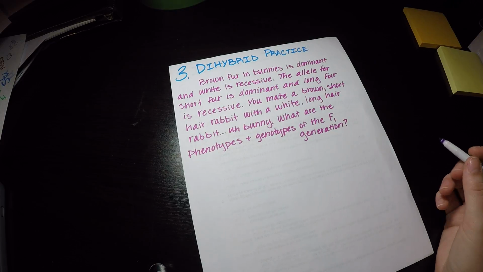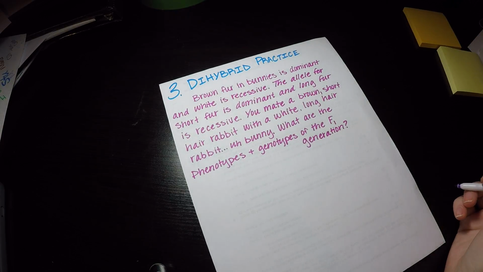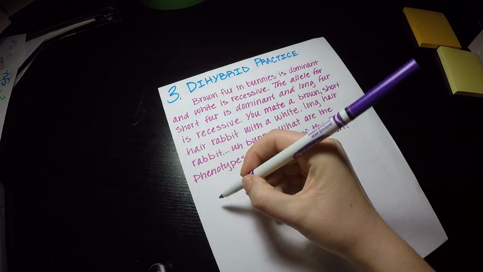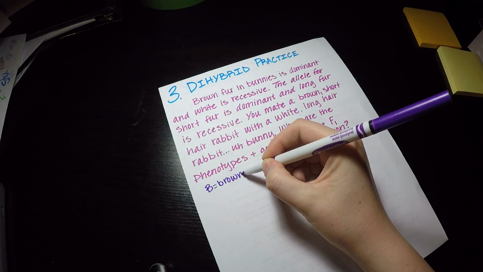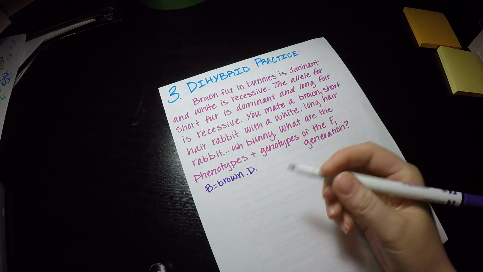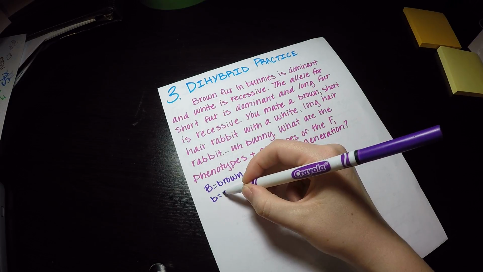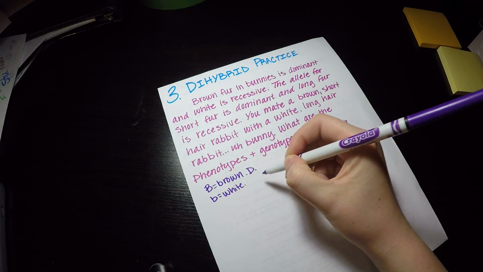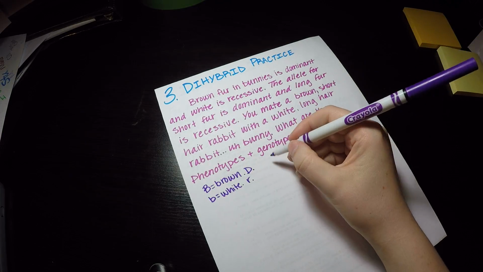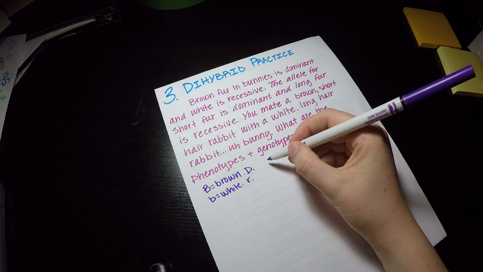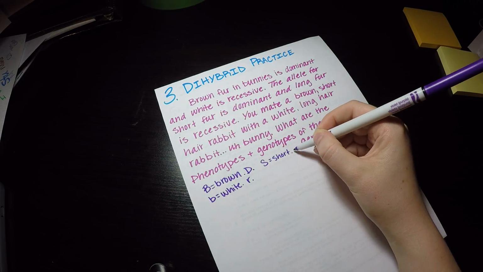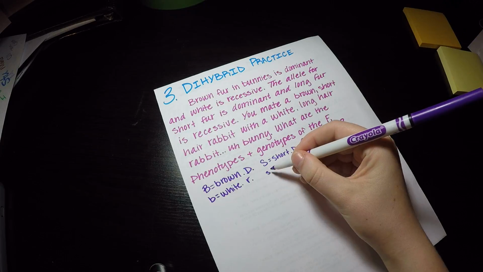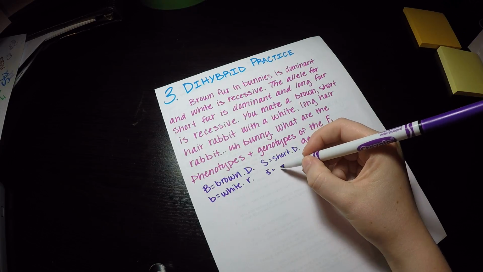So the first thing you're going to do always is write out the genotypes that you know about the parents, right? So we know that big B is brown and it's dominant. We know that little b is going to mean white and it's recessive. We know that short hair is dominant and long hair is recessive.